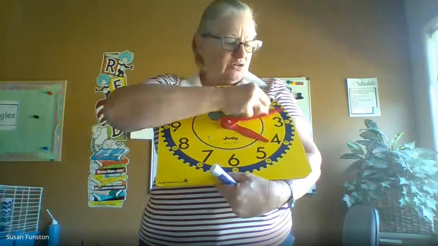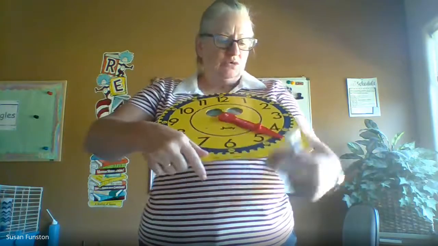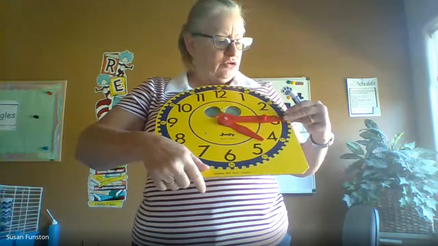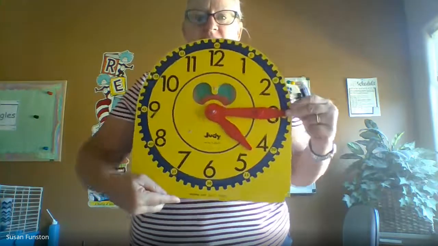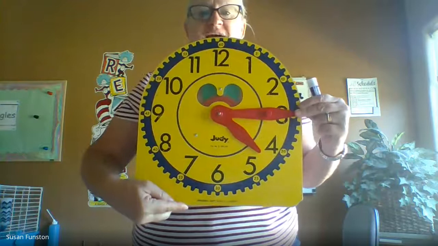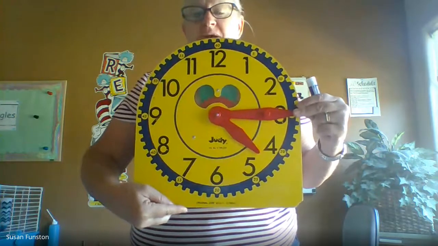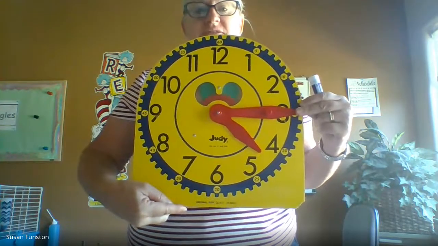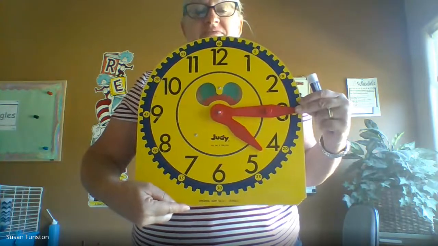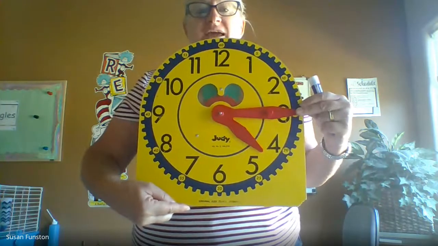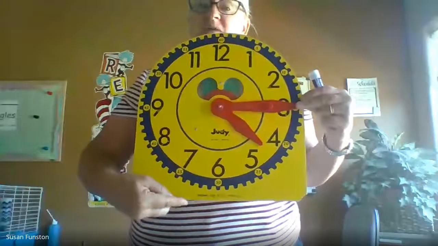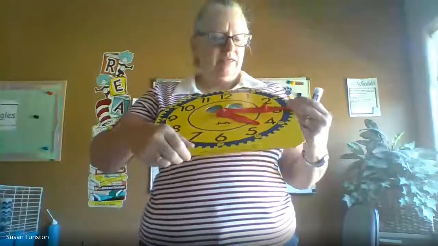Okay, so let's write down the time that is now shown on my clock. What time is it now on my clock? Write that on your whiteboard. Okay, and what time did you write? Good job, 4:15. Okay, let's erase that one and write our next time.